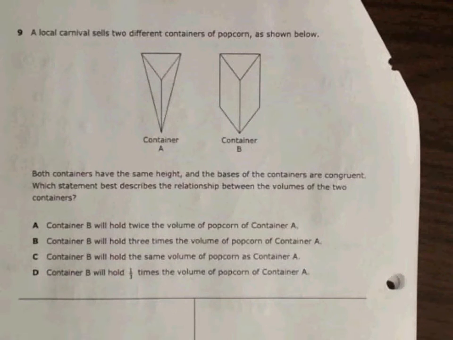Remember when we did our experiment where we took the pyramid and filled it with rice and poured it into the prism, and they had the same bases and the same heights, and it took 3 of our pyramids, pouring into our prism, to fill it up.